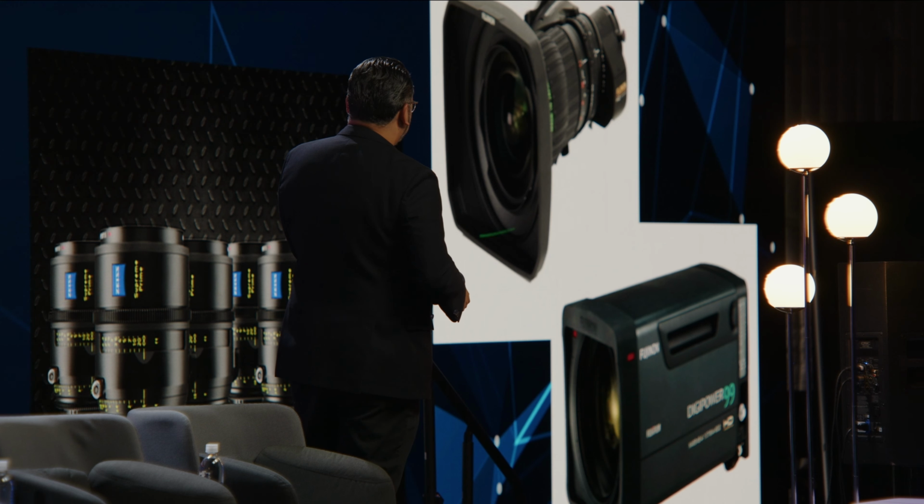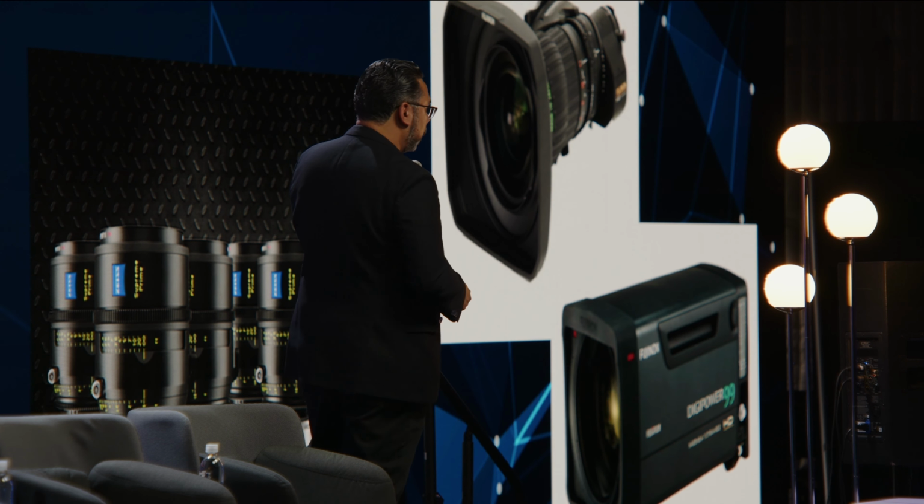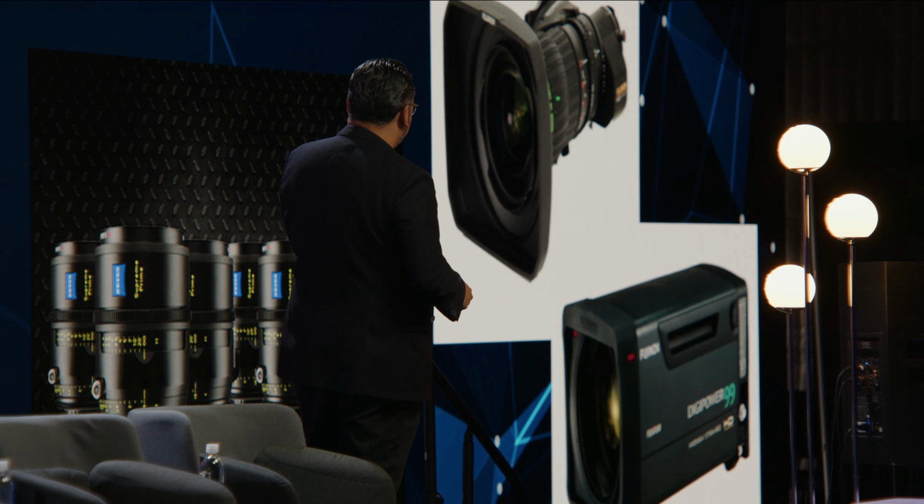Okay, so in the case of broadcast, if the broadcast lenses are full servo, we take the information from the virtual port on the lenses, and for the prime lenses, we can use external encoders. Also in broadcast, if they are not servo or semi-servo, there's no big issue.